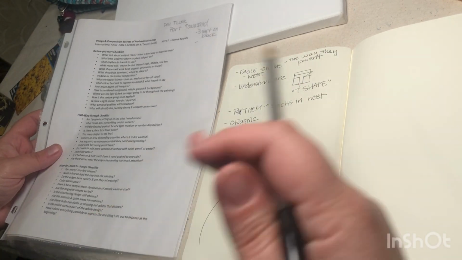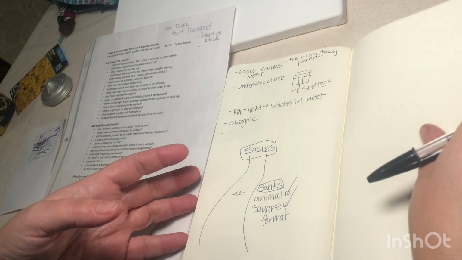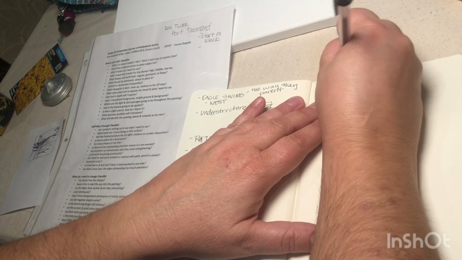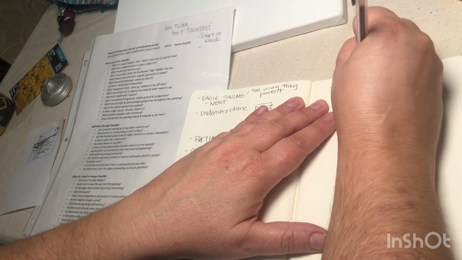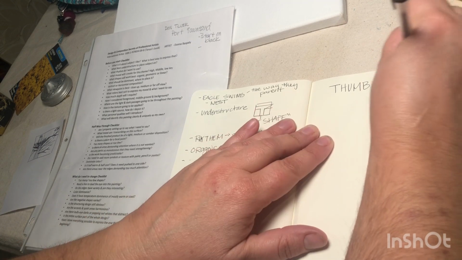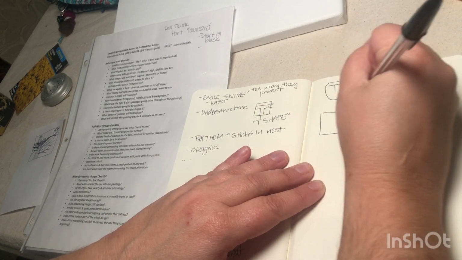That's the first question. The second question is, what do I want the understructure to look like? How I figure that out is I do thumbnails. I think of a thumbnail as just a smaller version.